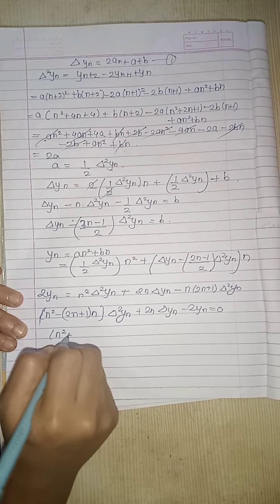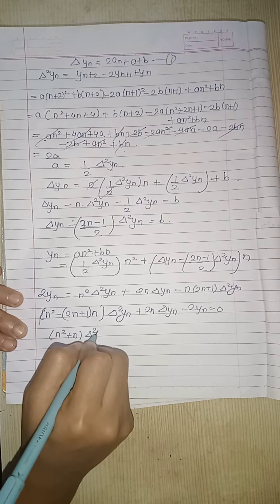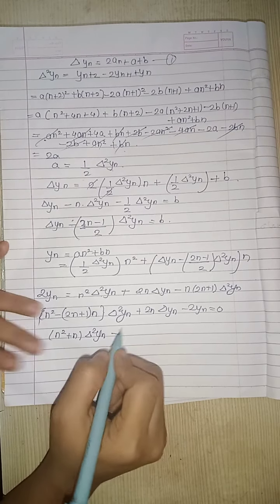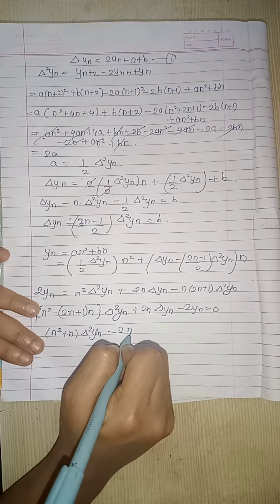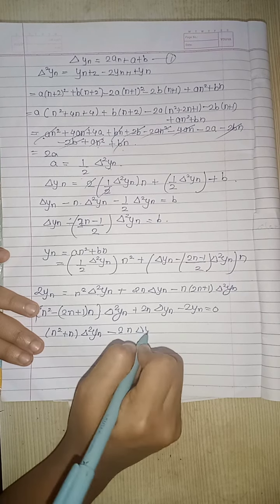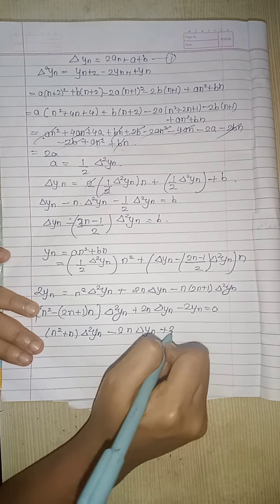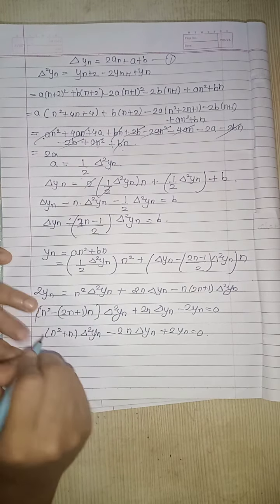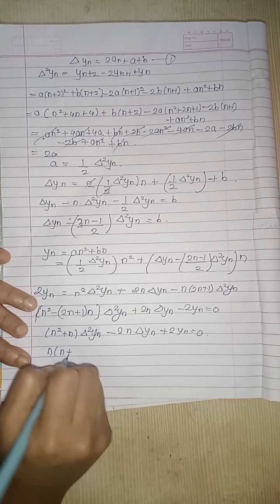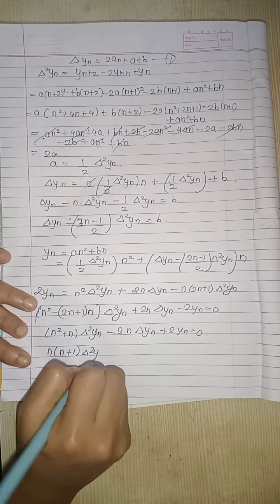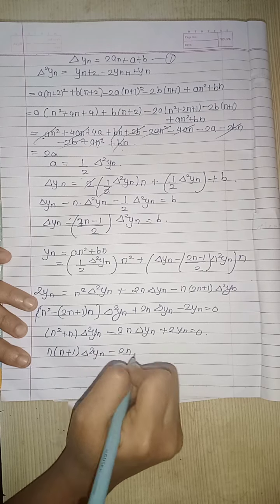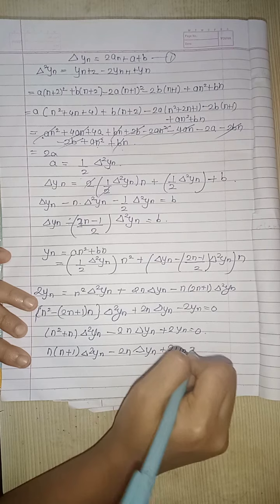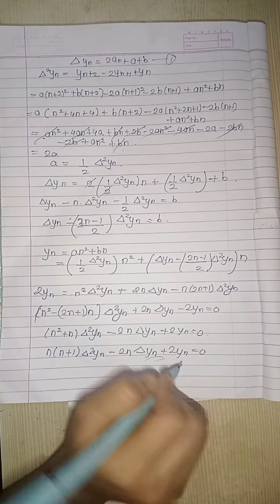So (n^2 + n) delta square yn minus 2n delta yn plus 2yn equals 0. So solving this, you will have n(n+1) delta square yn minus 2n delta yn plus 2yn equals 0. This is the required thing.